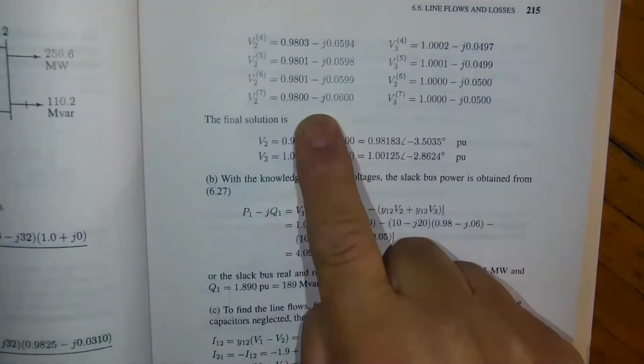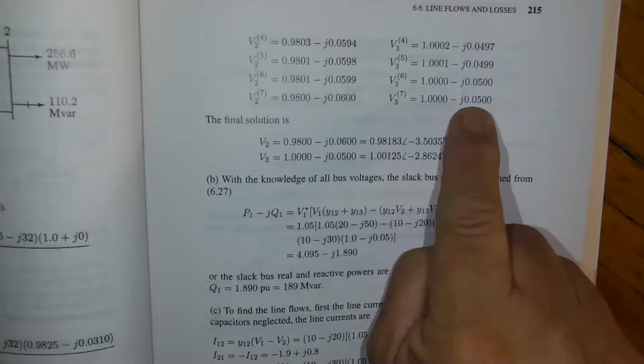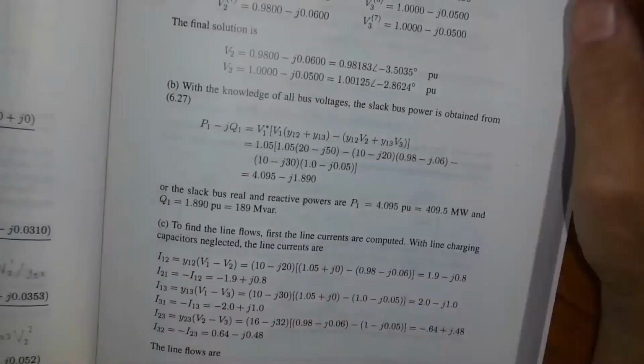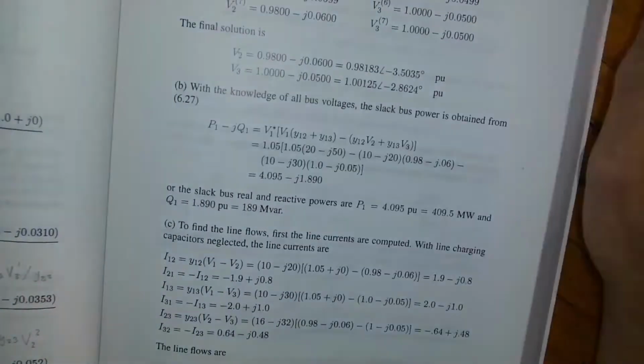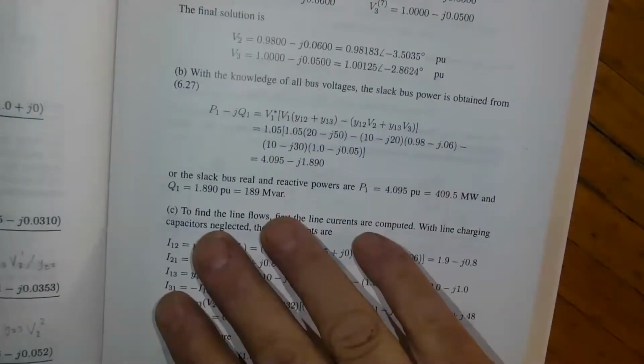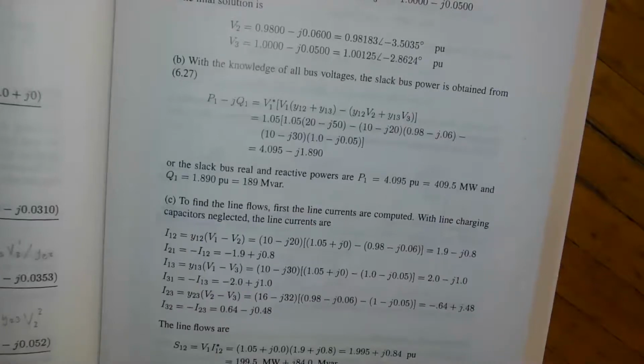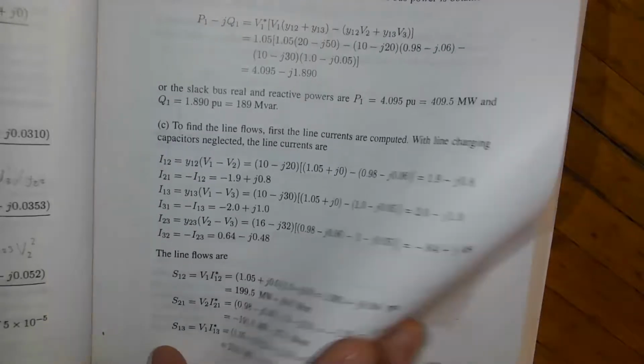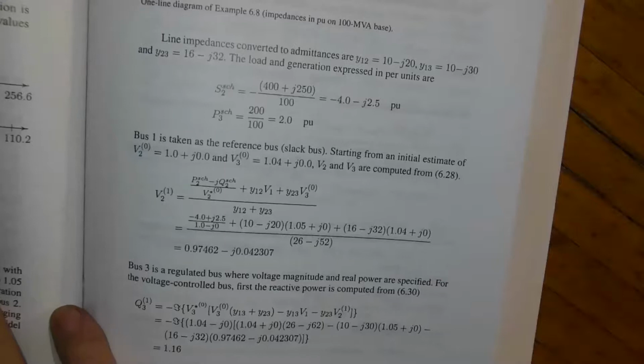You can see it remained the same at iteration 7. Then you can determine V2 and V3, then the current flowing between the buses, and then the power flow, which is way above what we are going to do.